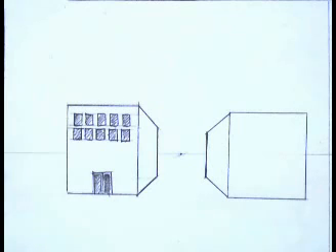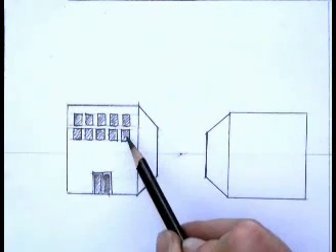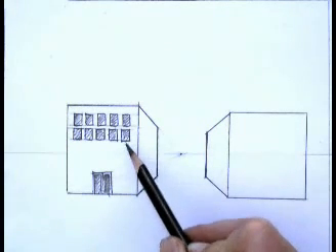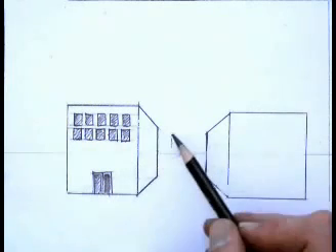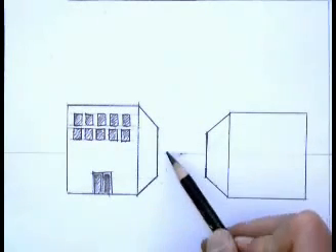You'll notice I've placed a building on the right side of the vanishing point. Notice these lines go back to the same vanishing point. You'll also notice I've drawn some windows and doors on the front side of the building. These are going to be plain squares.